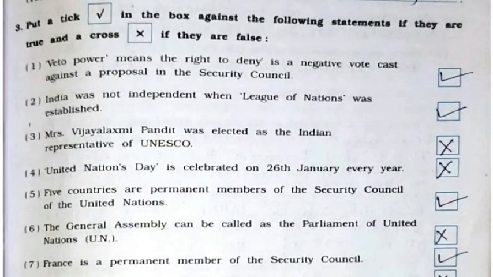Now we'll continue with question number 3, that is true or false. First one, veto power means the right to deny is a negative vote cast against a proposal in the Security Council. It is true. Second, India was not independent when League of Nations was established. It is true. Third, Mrs. Vijaya Lakshmi Pandit was elected as the Indian representative of UNESCO. It is false. Fourth, United Nations Day is celebrated on 26 January every year.